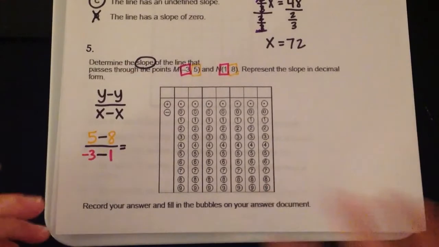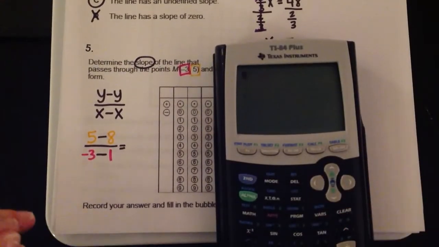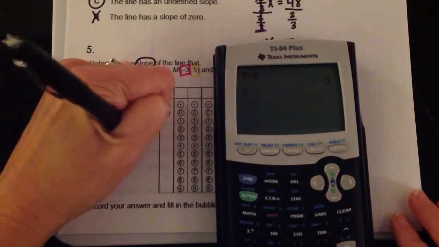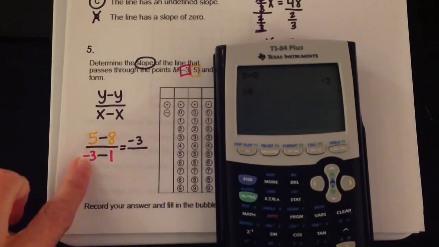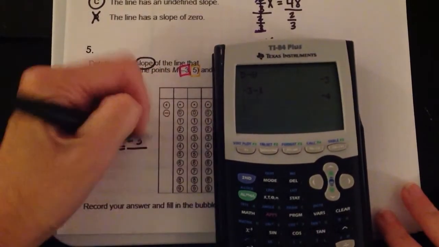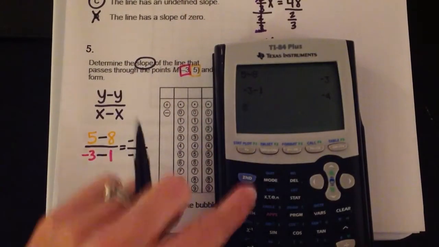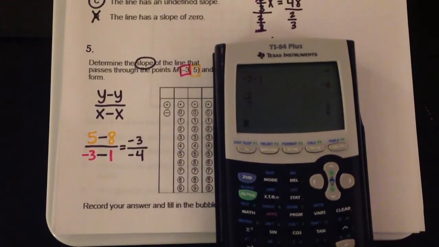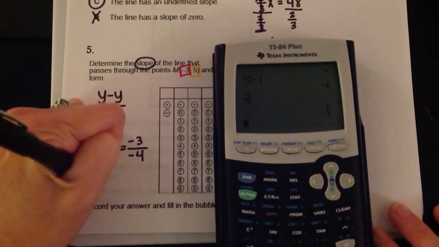All right, 5 minus 8. If I can't trust my mental math, I'm going to use my calculator. 5 minus 8 is a -3. And then -3 minus 1 is a -4. And now, before I can write my final answer, I have to simplify my ratio. So -3 over -4 is going to give me 3/4.